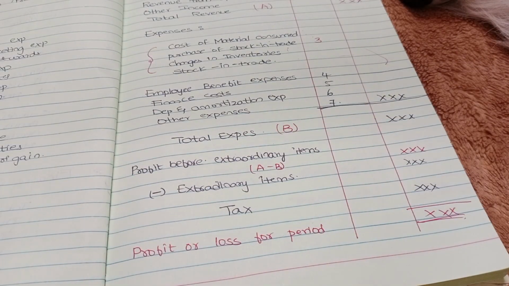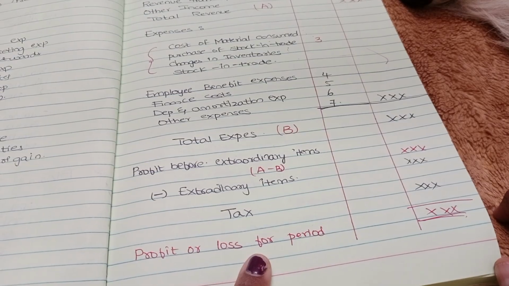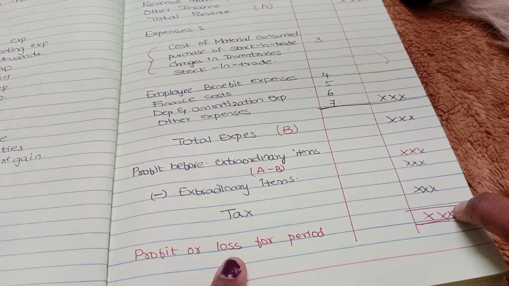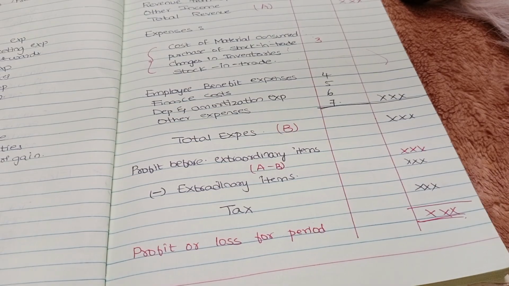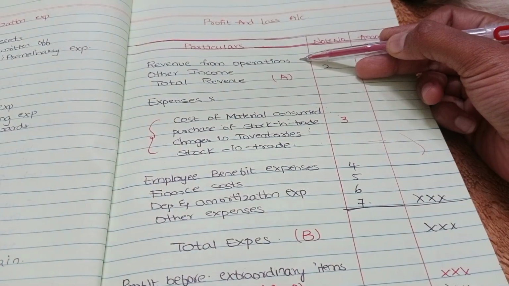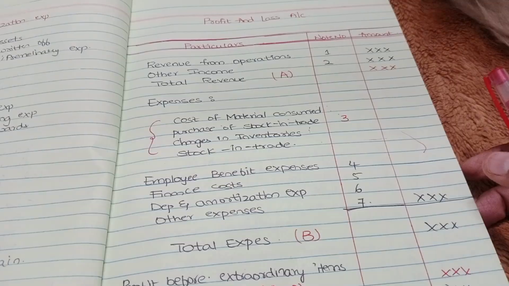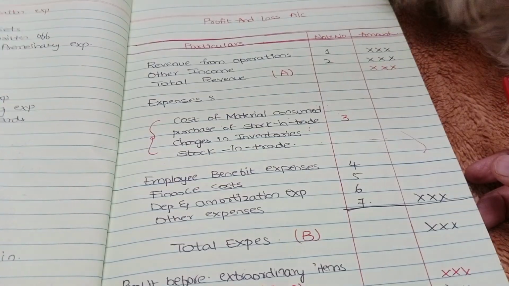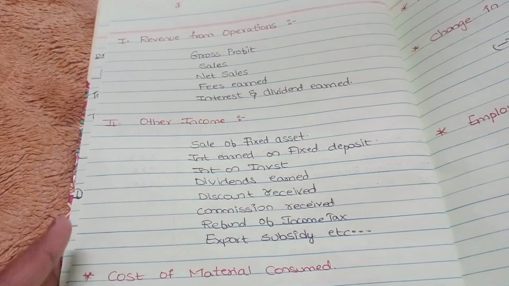If they ask in the question only to prepare the profit and loss account, you should end the answer here. If they ask to do both the profit and loss account and the balance sheet, you need to take this into the balance sheet. Now we will discuss what things you get in revenue from operations and in other incomes. So be perfect with the proforma, it will be useful to you. Okay, 1 minute.